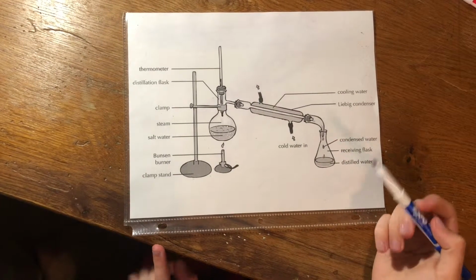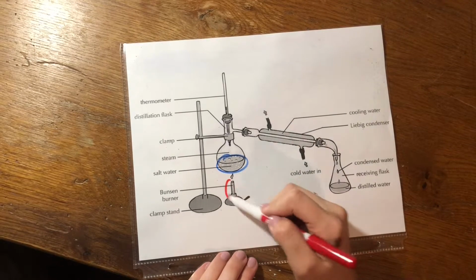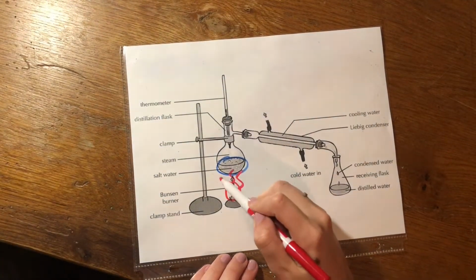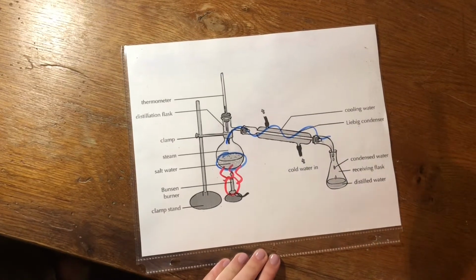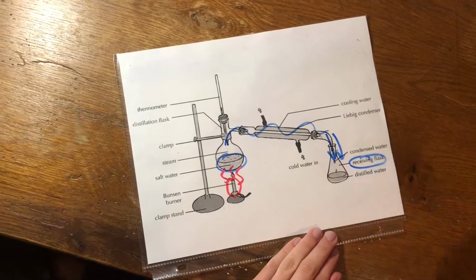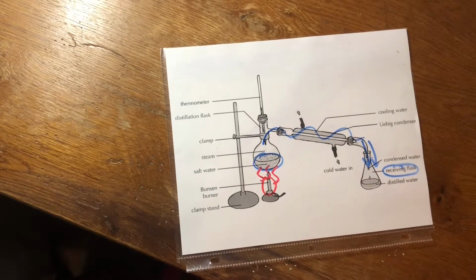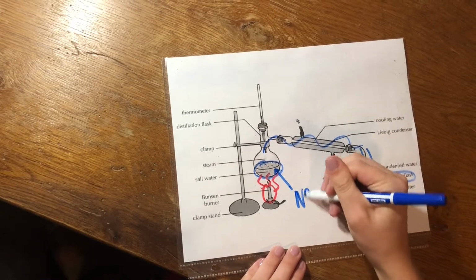The process begins with salt water in the distillation flask. The Bunsen burner heats up the salt water, and the vapor floats through the Liebig condenser. It is then collected as a liquid into the receiving flask. Now that the water has been evaporated, the only thing that would be left is the salt in the distillation flask.